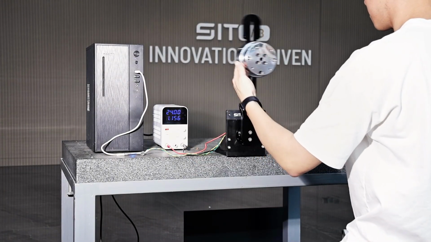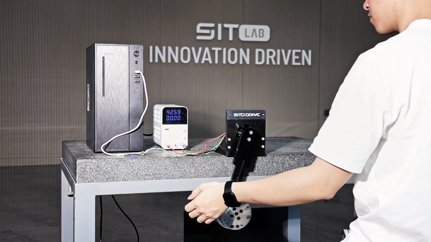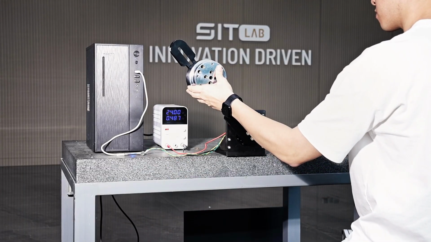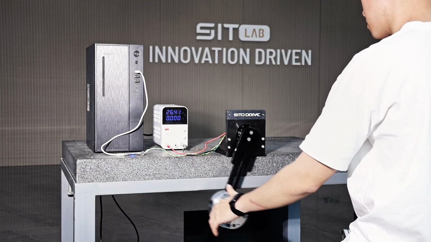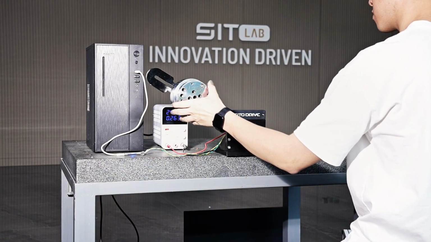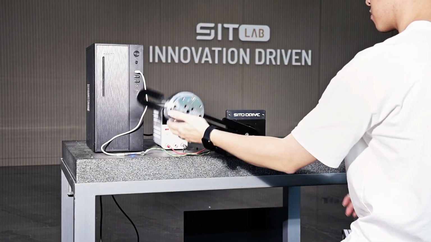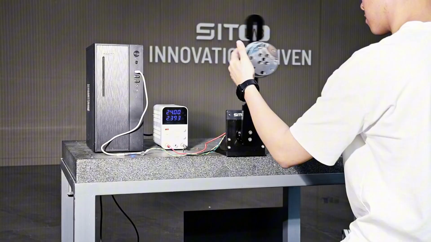Welcome to use the joint actuator developed by Sito company. It includes two parts. The first is to identify and eliminate the friction torque, and the second is to obtain the conversion coefficient from current to torque. These two parts enable the joint actuator to rotate easily even when connected to a large mass load.